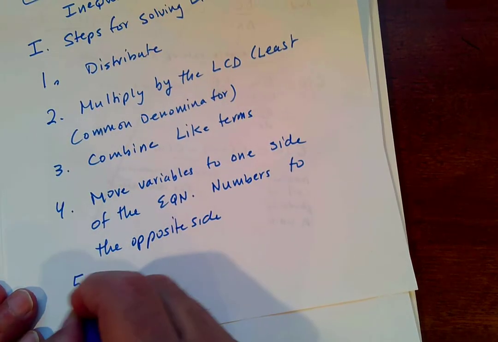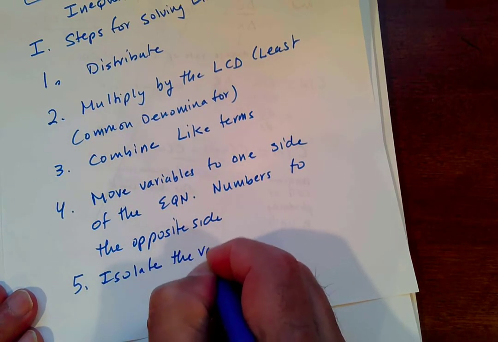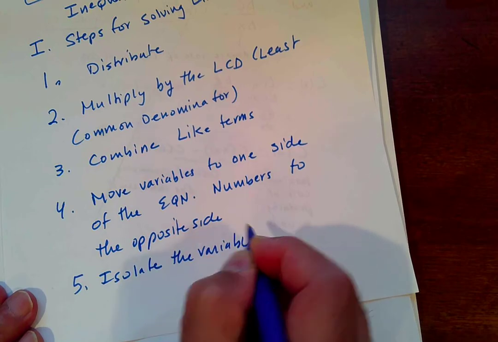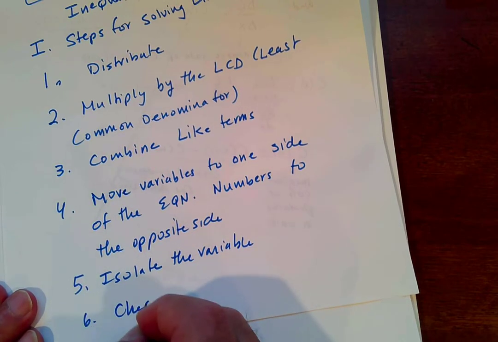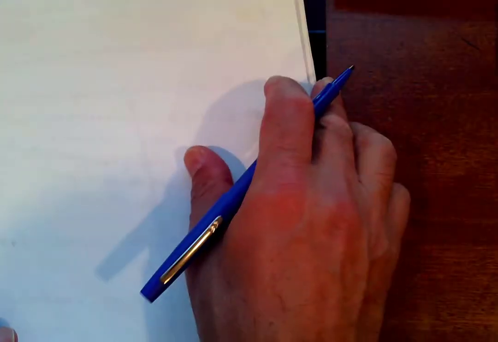And then you want to isolate the variable. And finally, you may check your answer. So those are the steps, and of course we are going to see a few examples just to refresh your memories.